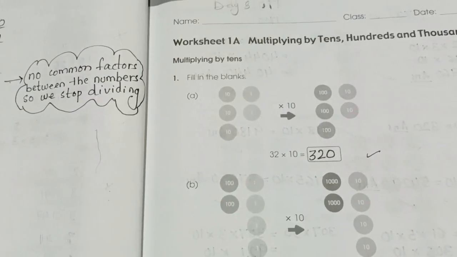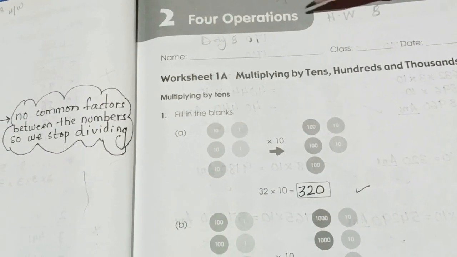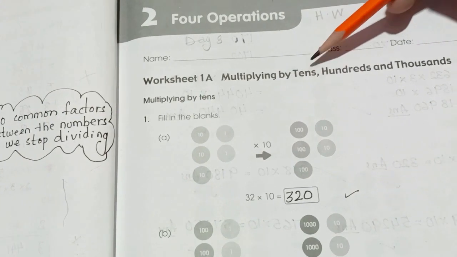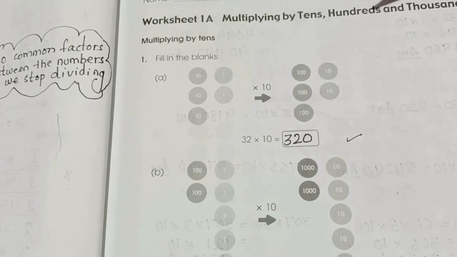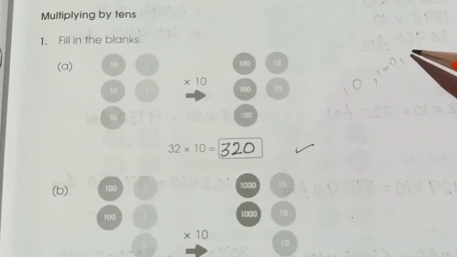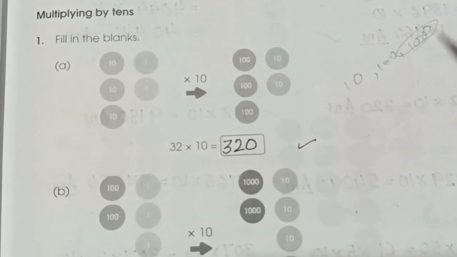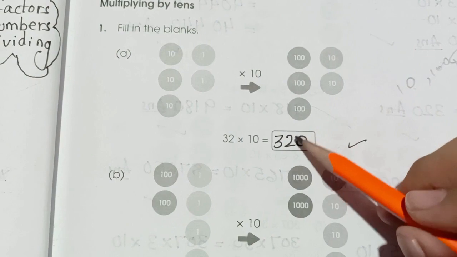Page number 17, Chapter 2, 4 operation, worksheet 1, multiply by 10, 100s and 1000s. Here we have the multiplication of 10. The simple thing is, when we multiply a number with 10, 100 or 1000, we only add the 0 to the given number.